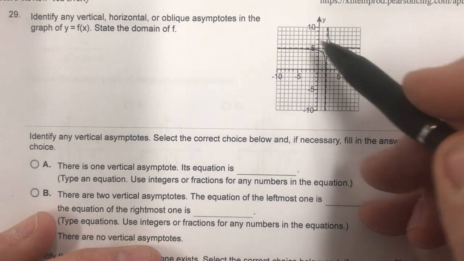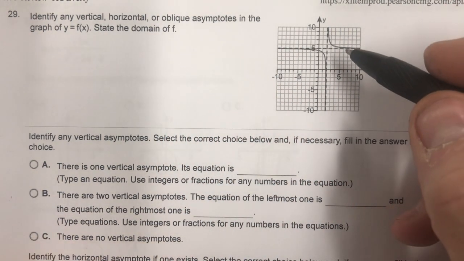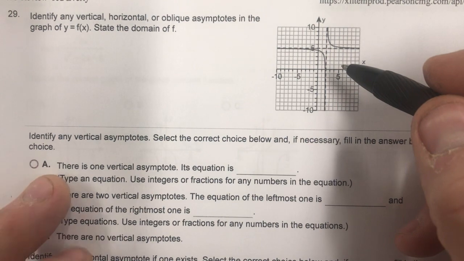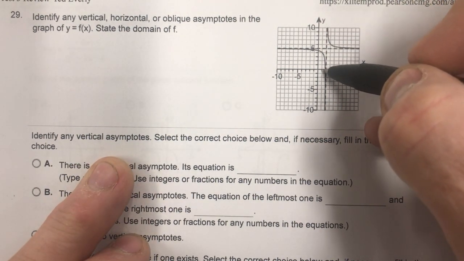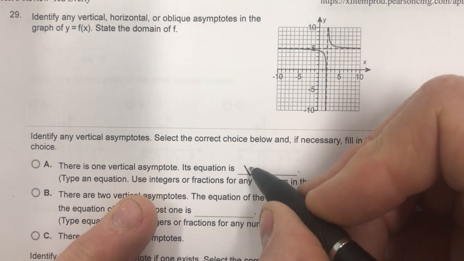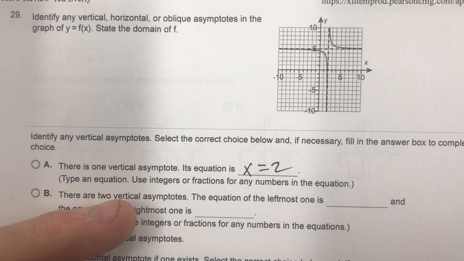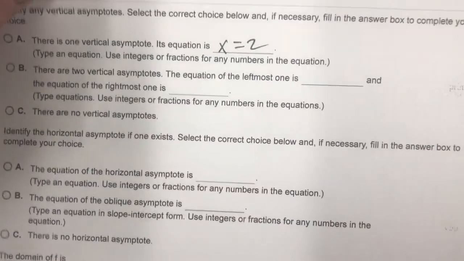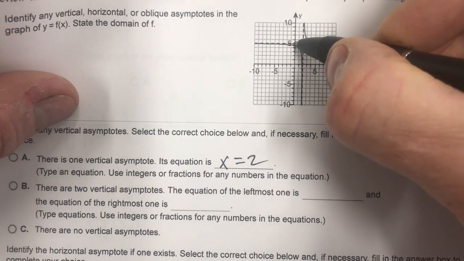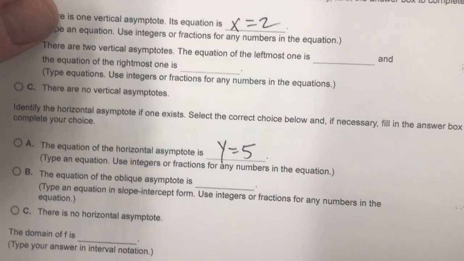So we got this graph here. Identify any vertical, horizontal, or oblique asymptotes in the graph. Vertical, identify any vertical asymptotes. There's one right there. What is it, 2? It's x equals 2. Yep, that's what it is. The horizontal asymptote looks like it's up here at 5. This is going to be y equals 5, which is what we have down here.